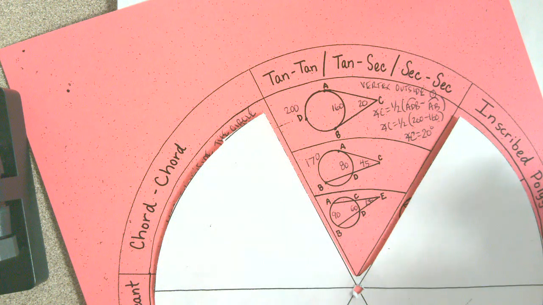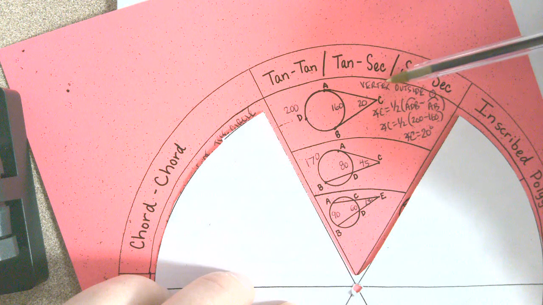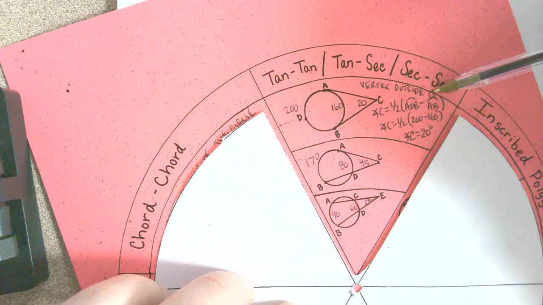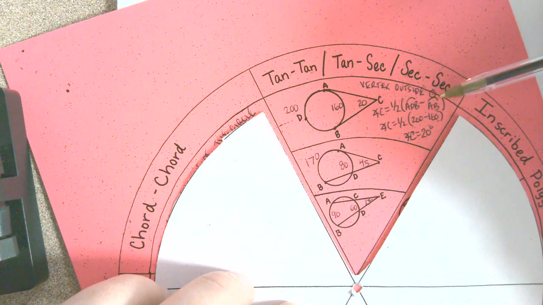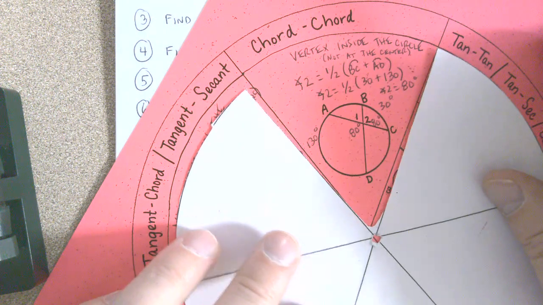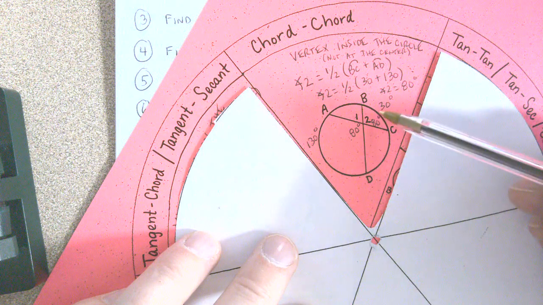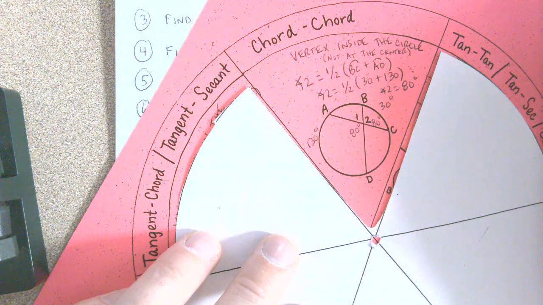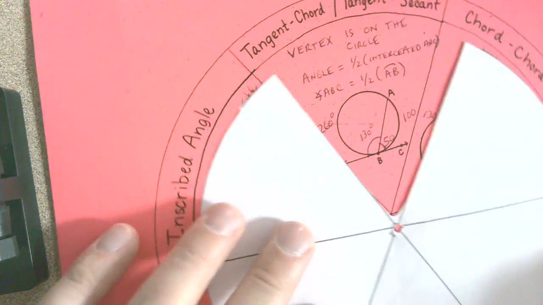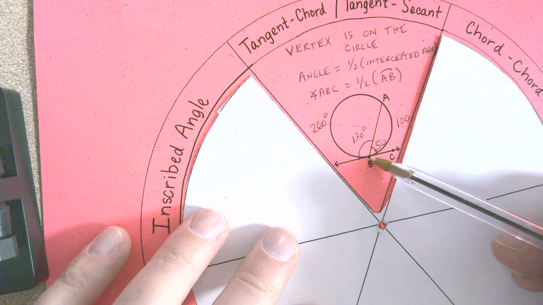So let's just do a quick summary of our whole spinner here. So we've got situation when the vertex is outside the circle. So that's half the difference. We have our situation when the vertex is inside the circle but not at the center. That's half the sum. We have our tangent chord or tangent secant where the vertex is on the circle.